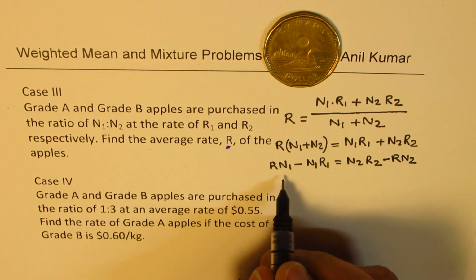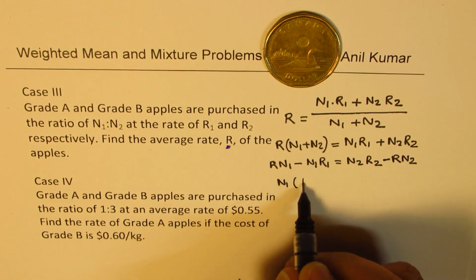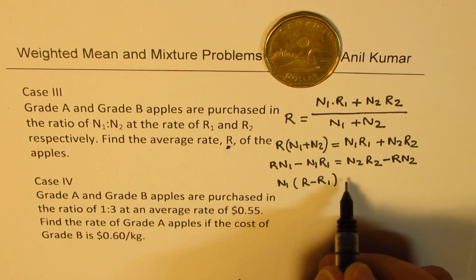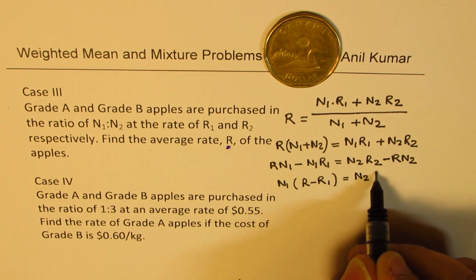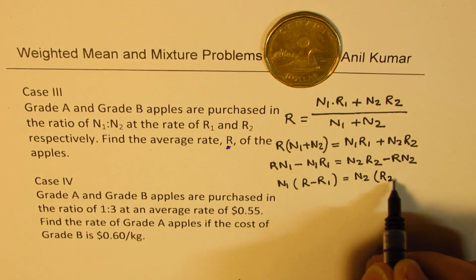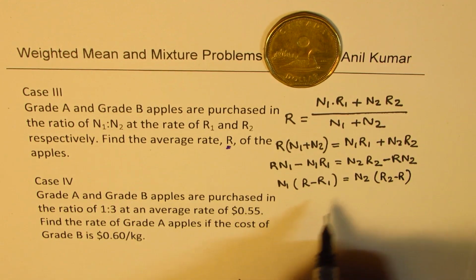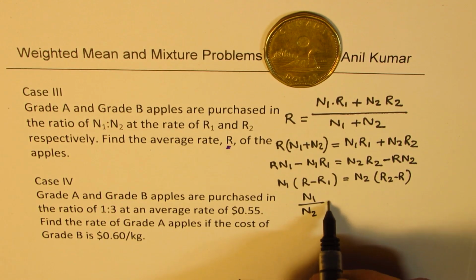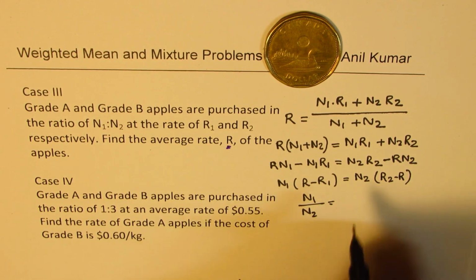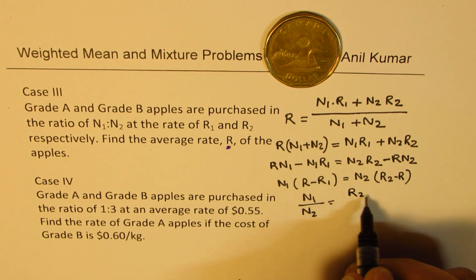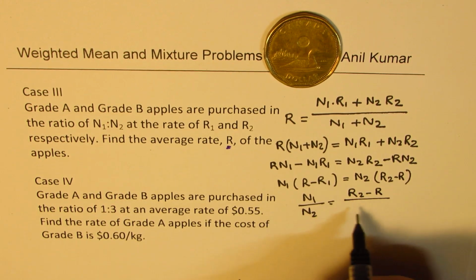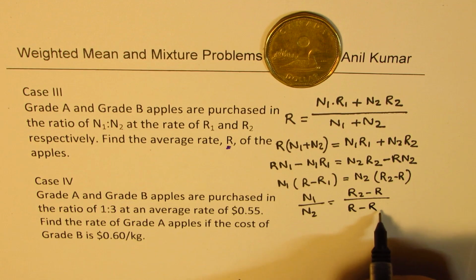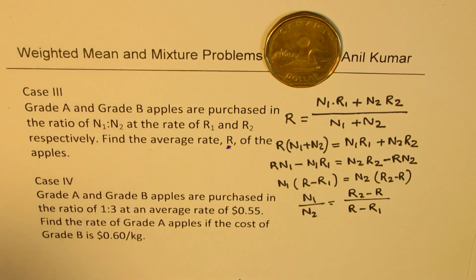Now on the left side, I could take N1 common, okay, so I get R minus R1. On the right side, I could take N2 common and I get R2 minus R. Now dividing N1 by N2 is ratio, right? You get the other ratio on the other side, which is R2 minus R over R minus R1. So what do you notice here?